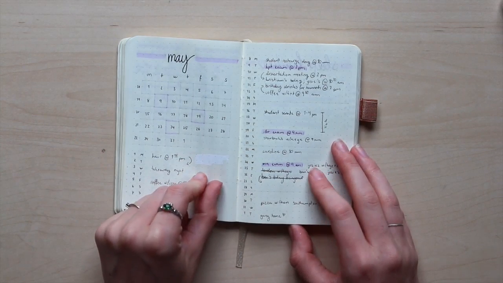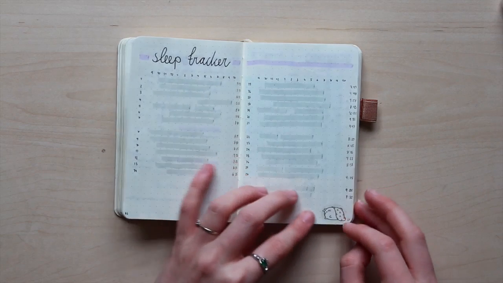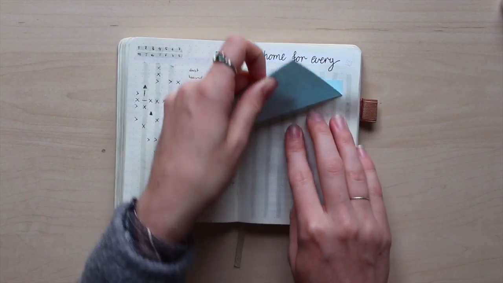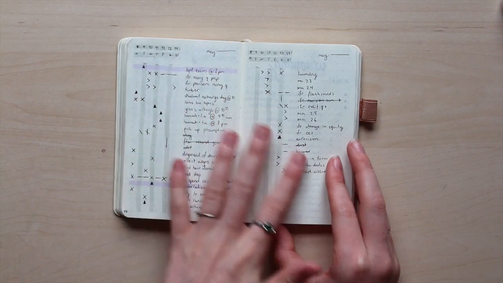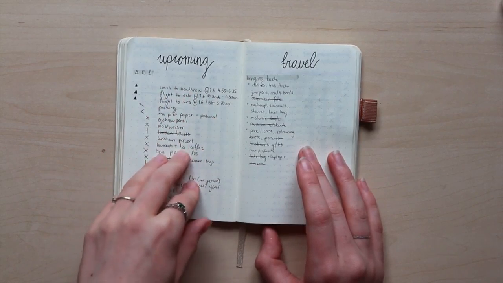Really enjoyed this monthly spread as well with the highlighted university events, sleep tracker again with my favourite stickers, post-it note page. I can really just throw this away because I've done all of these things. And again, just these weeklies, I really enjoyed them. This again was great for when I had a lot on my mind with moving and packing and everything.